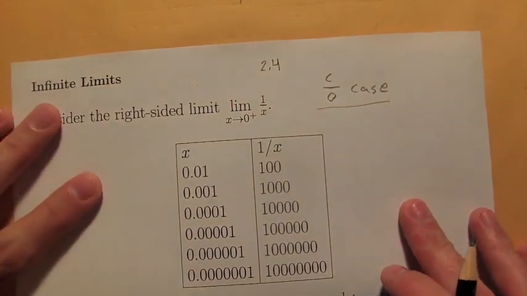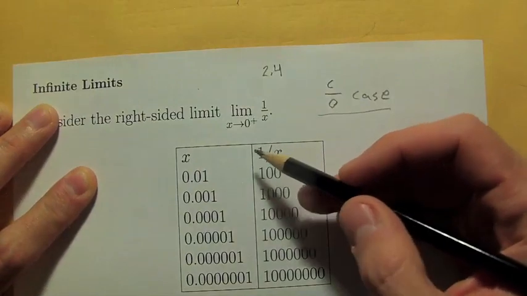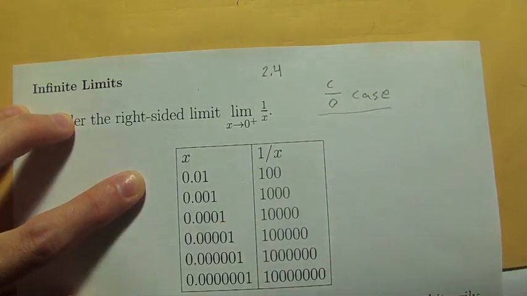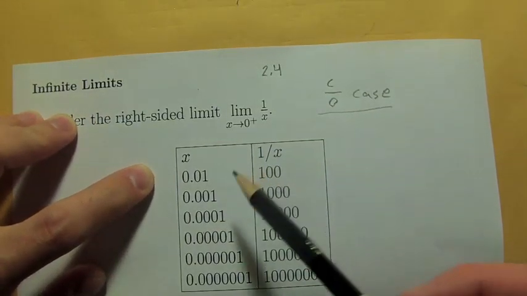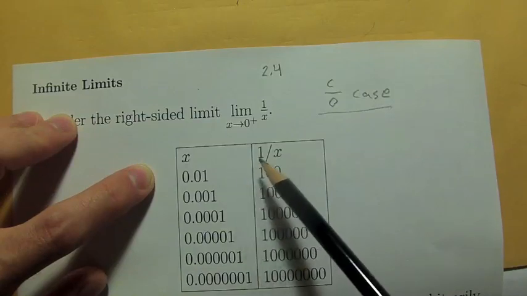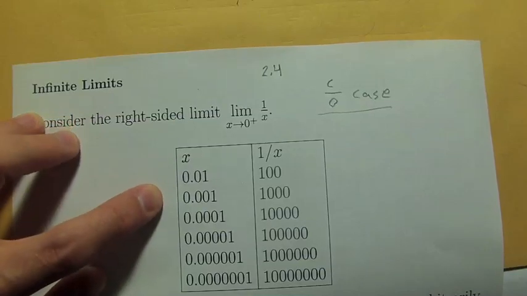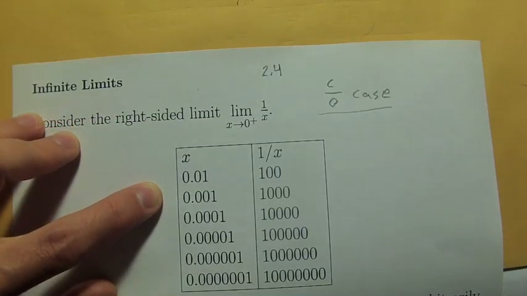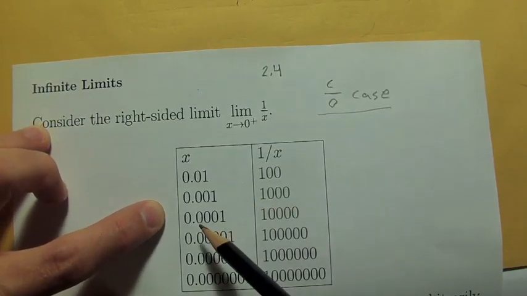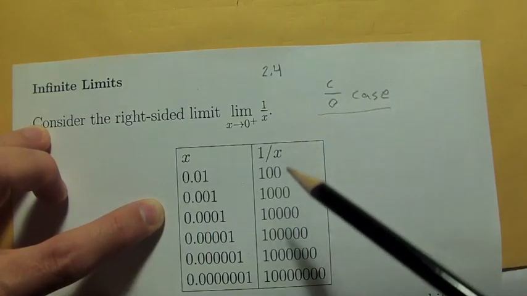Okay, so I have a table set up here where I have x, of course, and 1 over x. And look at x's as x gets closer and closer and closer to 0 from the right. So we start at 0.01. When we divide, right, we get 1 over 0.01, which gives us 100. Moving along, 0.001 gives us 1,000. Plugging in 0.0001 gives us 10,000, and so on.